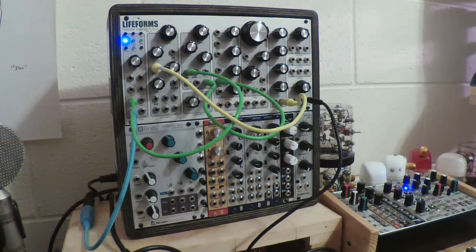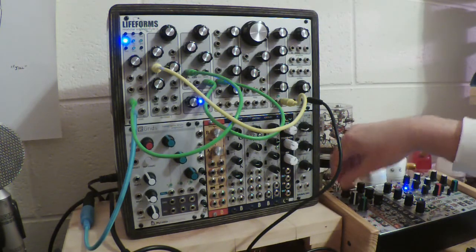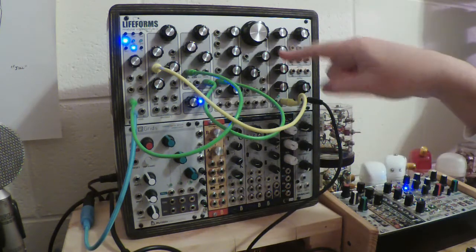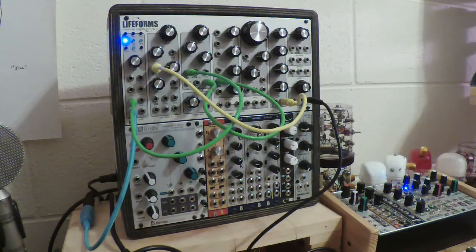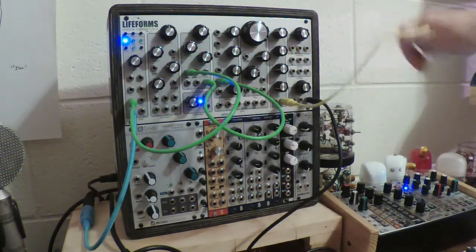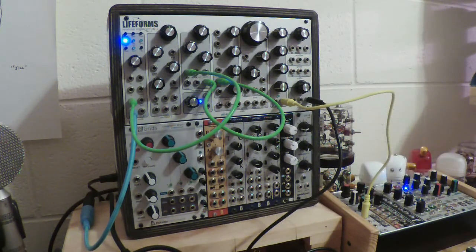The oscillator does not come with an attenuverter. So if I want the envelope to push the pitch down instead of up, I need to use an attenuverter to make it do that, which means I have to send the envelope signal over here to, whoa, that's a weird noise.